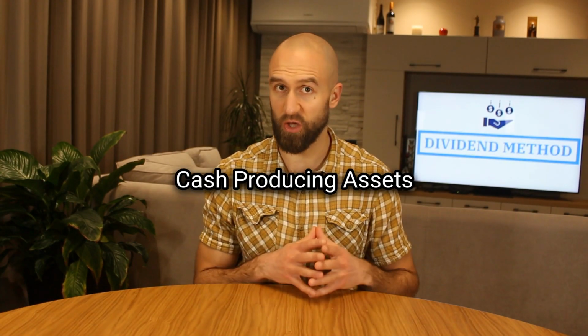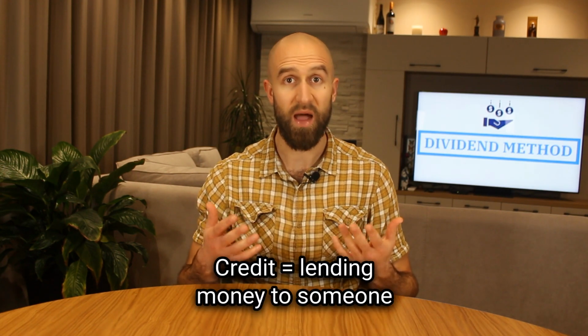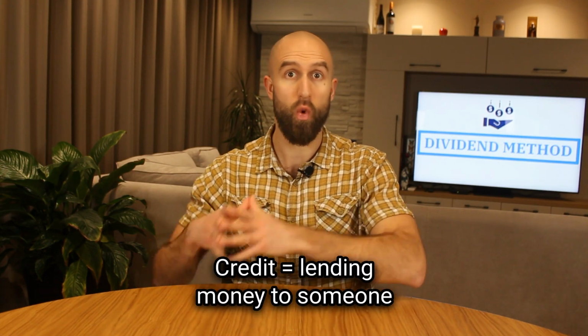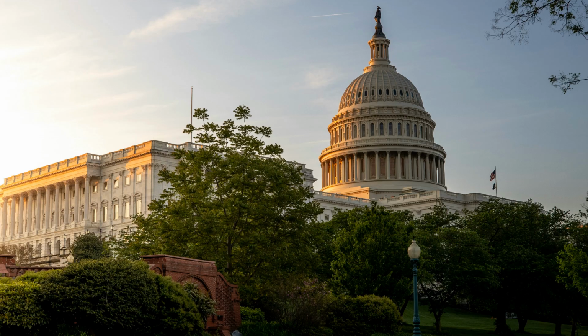More on that later. Which are the main types in the category of cash-producing assets? Credit, real estate, and stocks. Let's go over them briefly. By credit, I mean any type of lending product where you lend money and receive interest in return. You can lend using a peer-to-peer platform, you can lend to your neighbor Joe, or even to the government or corporations.